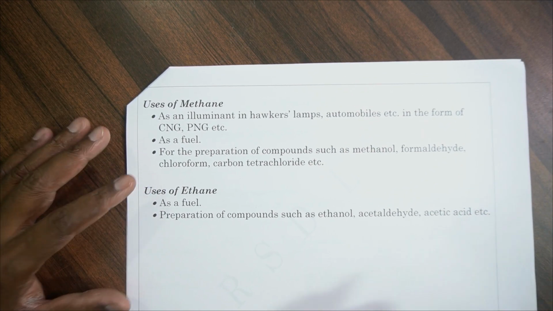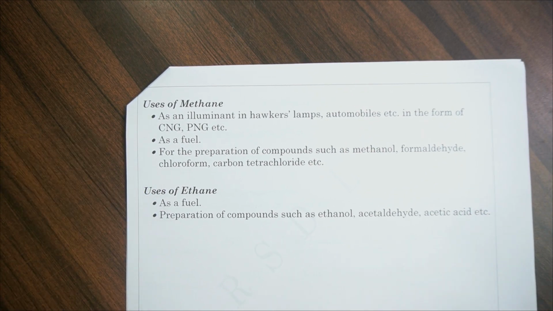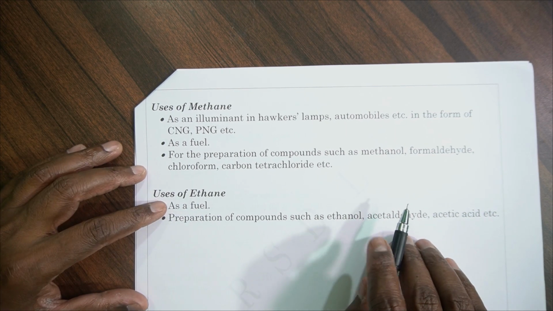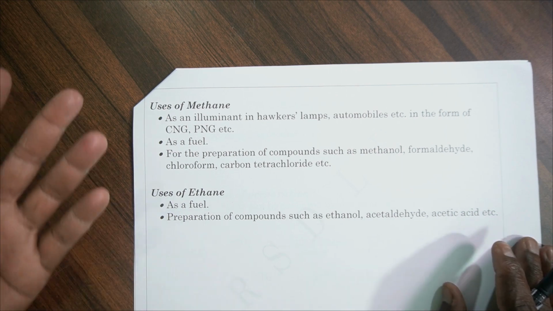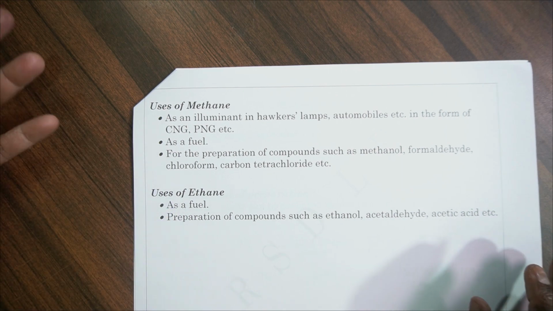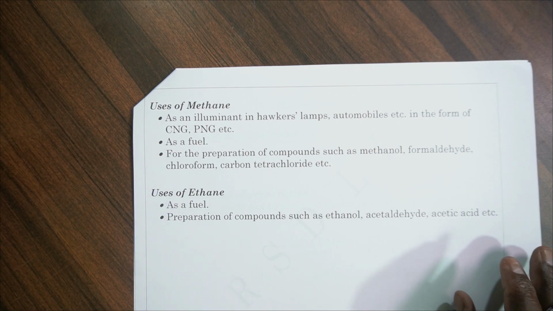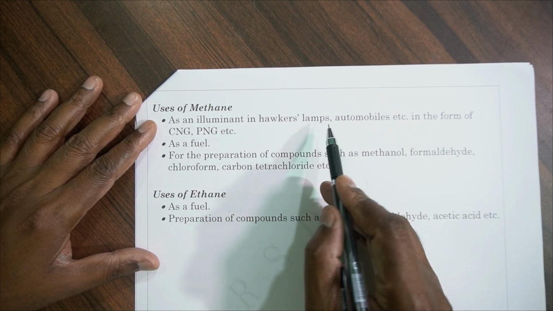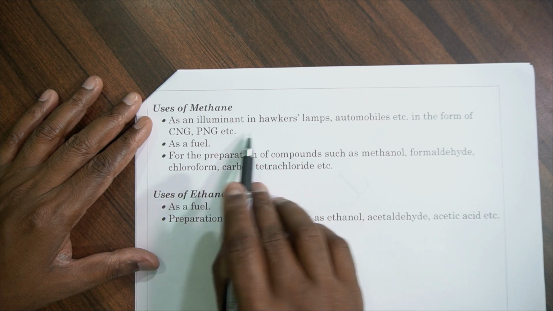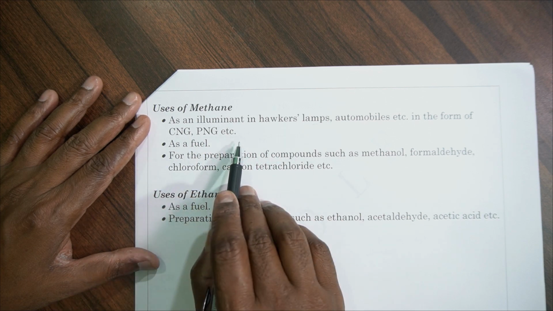Now uses of methane. Methane is used as an illuminant in hawker's lamp. What is illuminant? You must have seen the vendors who sell this peanuts and vegetables and all. They carry a kind of lamp, a small cylinder, and a bulb-like thing glows on top of it. That is called the hawker's lamp, where we use methane or ethane can be used.